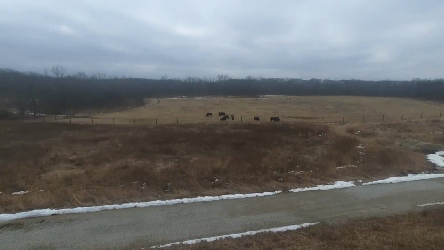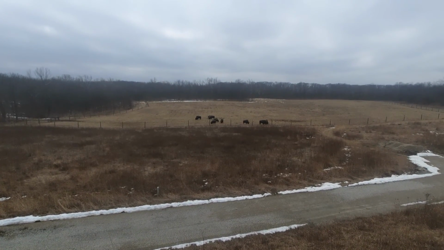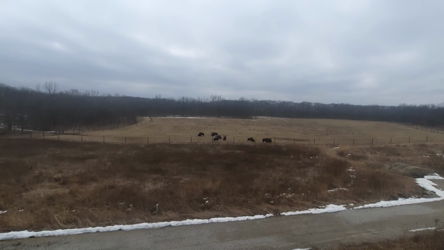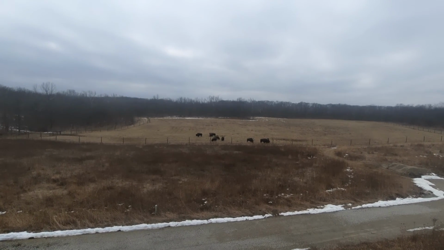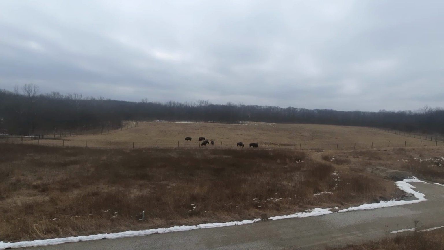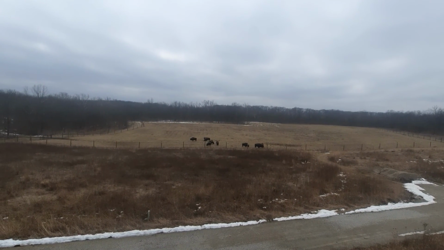And see, one difference between the both of them has to do with their physical appearance. Bison, for instance, are a bit smaller in size than a buffalo. The bison that you can see, their horns are a bit smaller too.